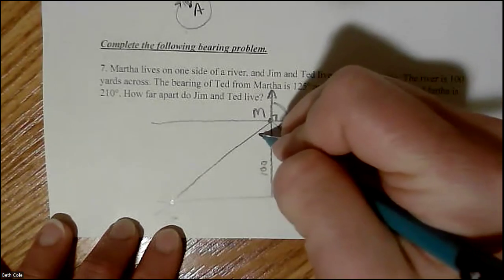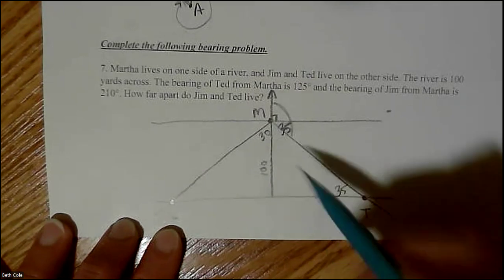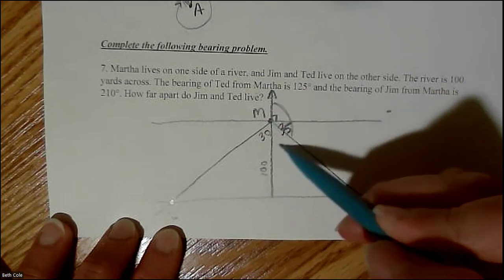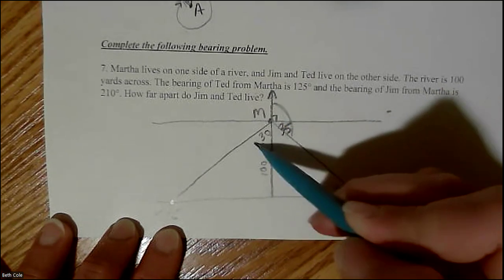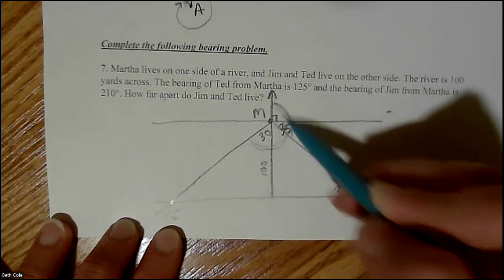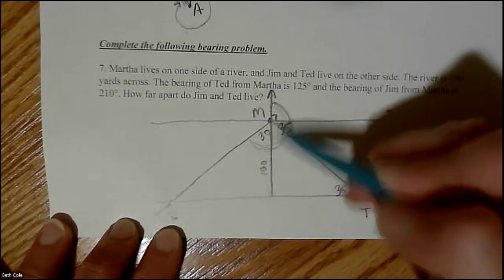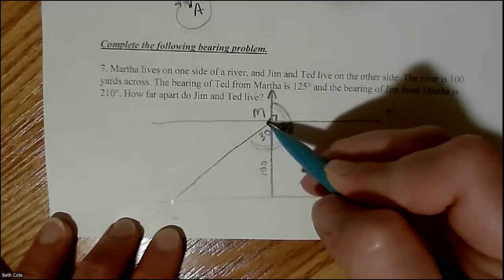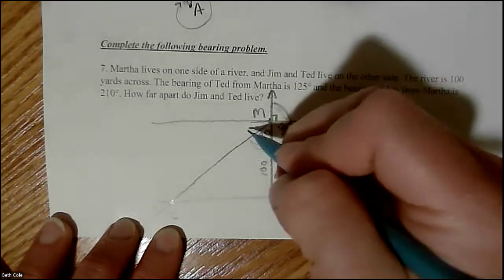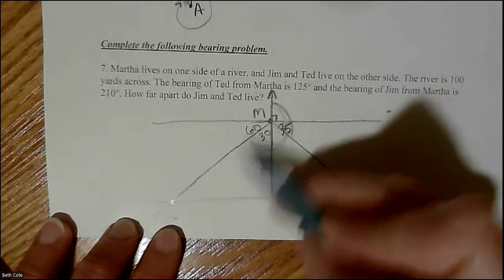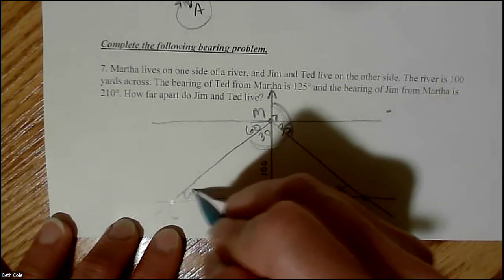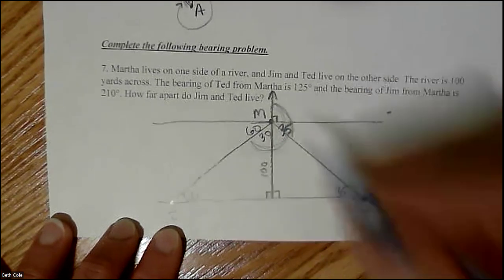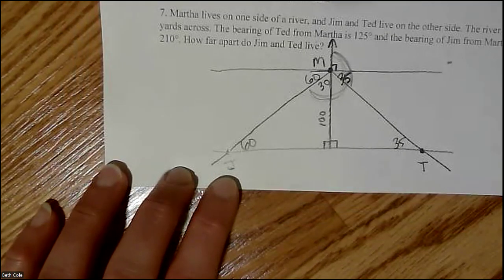And then you would go 30 more to go to 210. I don't want to make the picture too cluttered, but this much would be our 210 because a straight line is 180. So if that's 30, and this is our right angle, that would make this 60. And then our alternate interior, that would make this 60 as well. And this, of course, is a right angle. This is our 100 yards across the river.